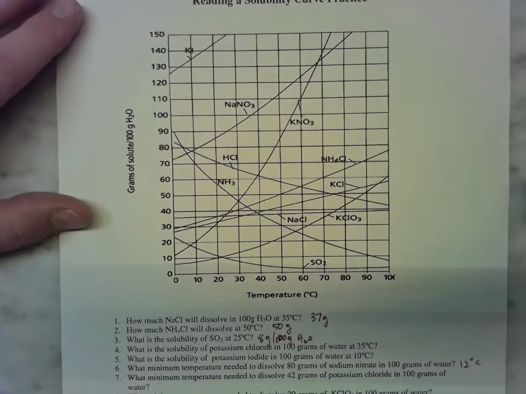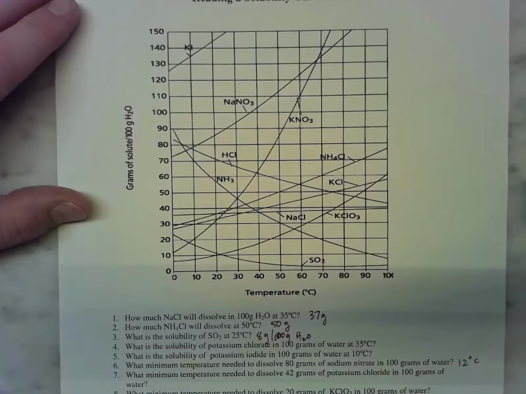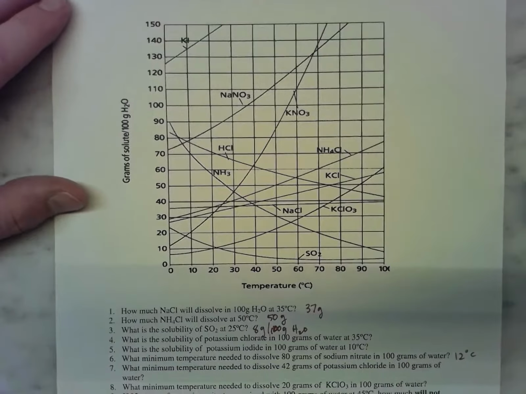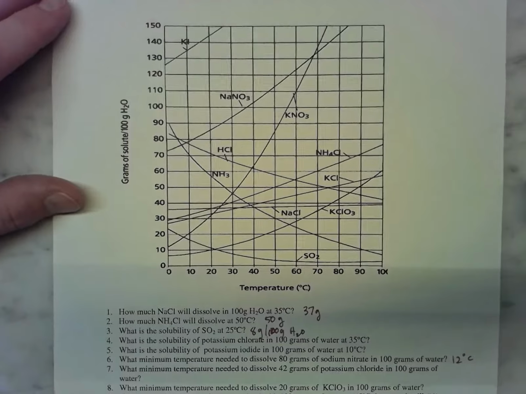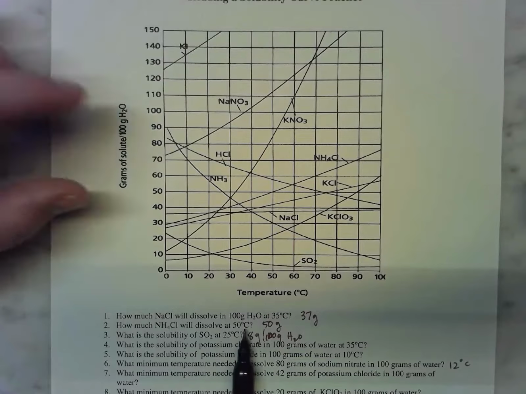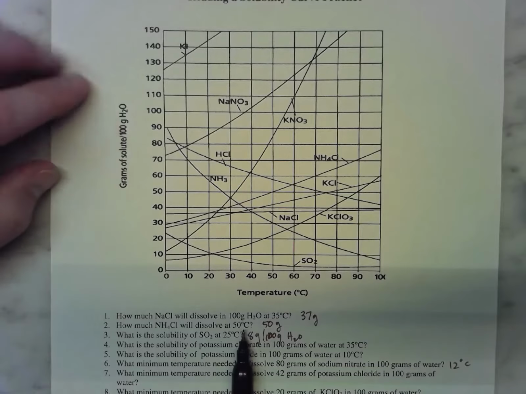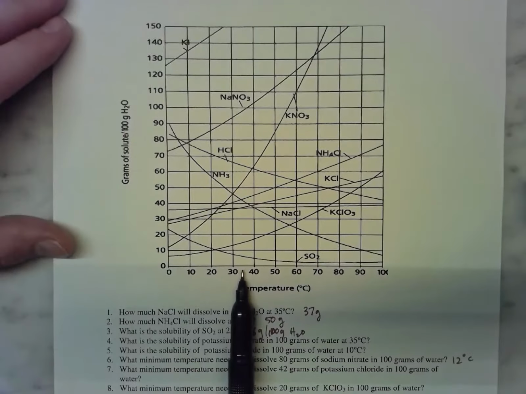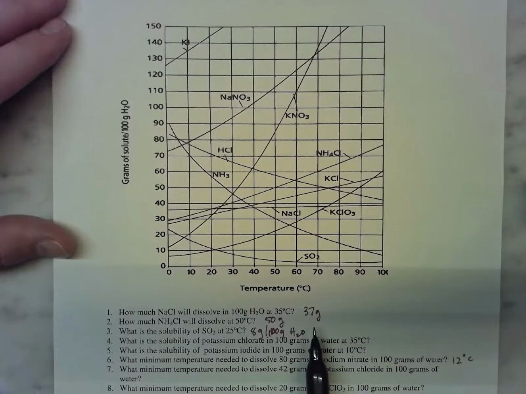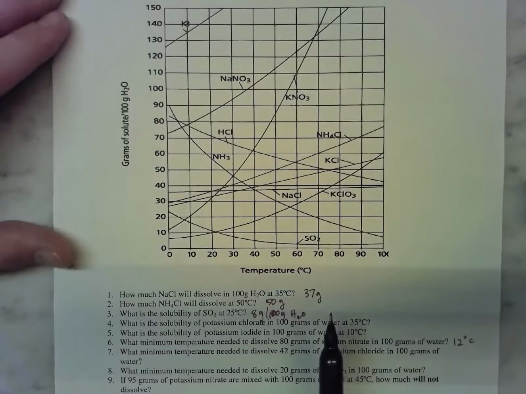But most of these are going to be asking that explicitly in those units, so we don't need to worry too much about it because we're really just doing some graph reading exercises here. Okay, how much NaCl will dissolve in 100 grams H2O? Matches here at 35 degrees C. So we come at 35 degrees C. We find our NaCl line and see what it's doing at 35 degrees C. And it turns out that's maybe 36 grams. I picked 37 grams before, so 37 grams is what we'll say.